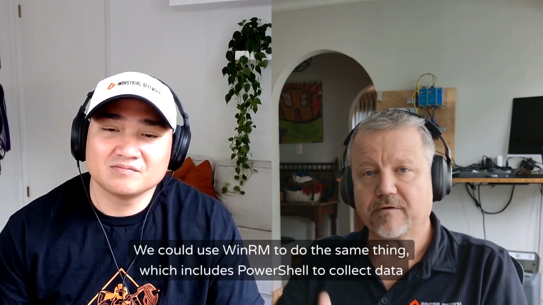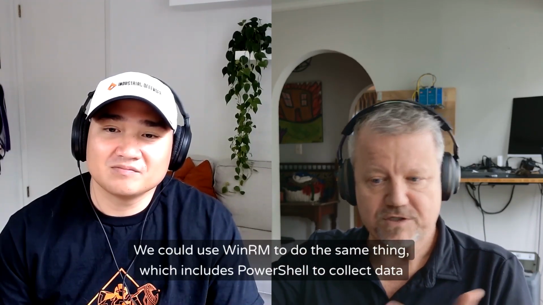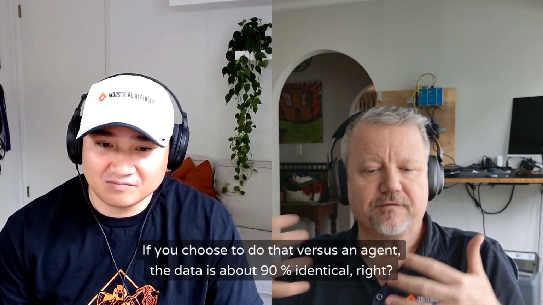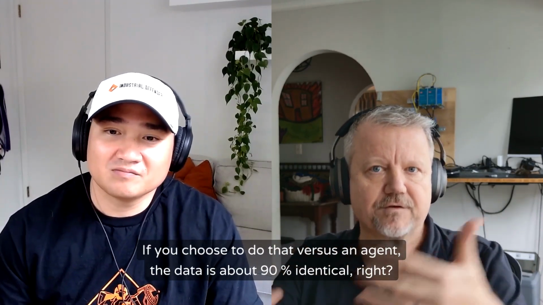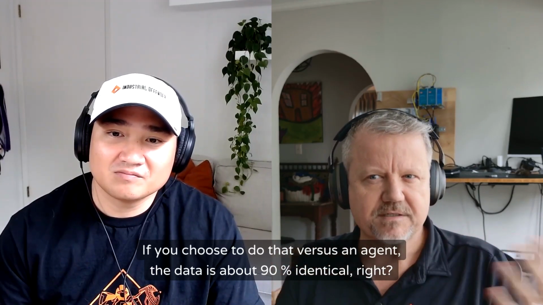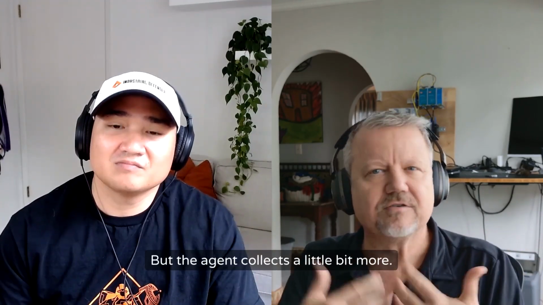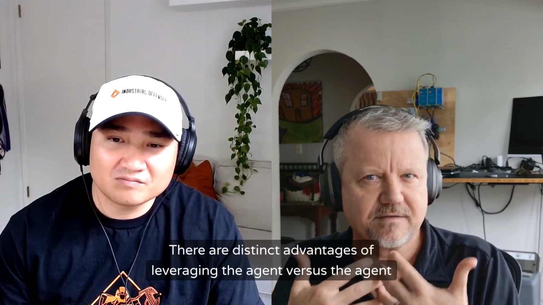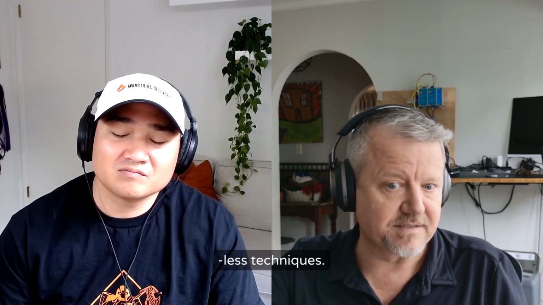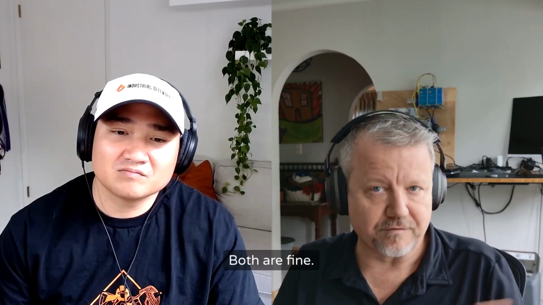So we could use SSH to connect to a Linux or a Unix machine to collect the configuration information. We could use WinRM to do the same thing, which includes PowerShell to collect data from a Windows machine. If you choose to do that versus an agent, the data is about 90% identical, right? But the agent collects a little bit more. There are distinct advantages of leveraging the agent versus the agentless techniques. Both work, both are fine.